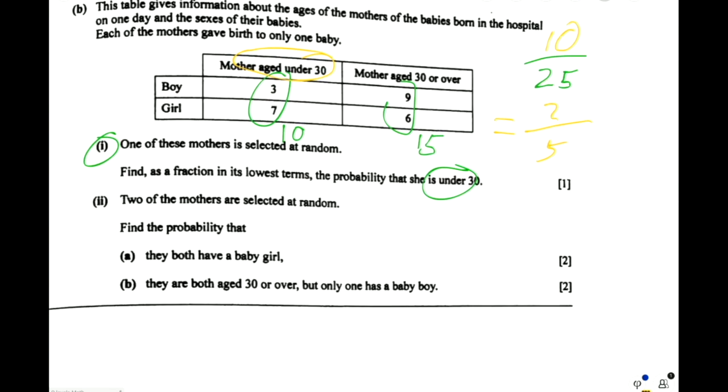Okay, so two of the mothers selected at random. Find the probability they have a baby girl. Alright, so two are selected at random. Now, where is the baby girl? Alright, so how many mothers had girls? 7 and 6. What's 7 plus 6? 13.